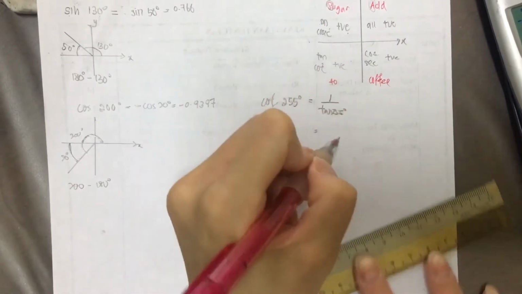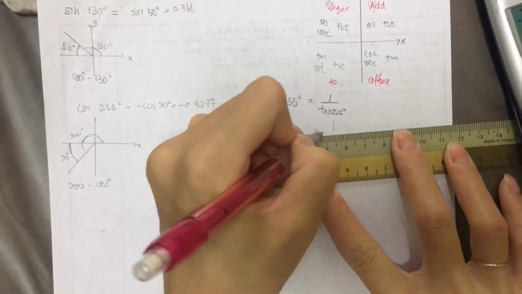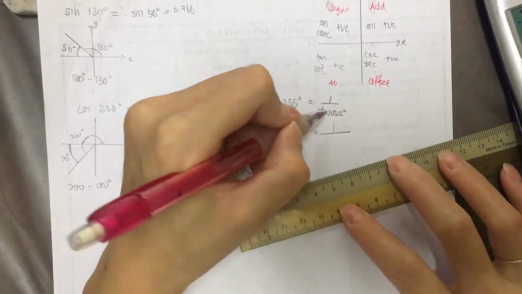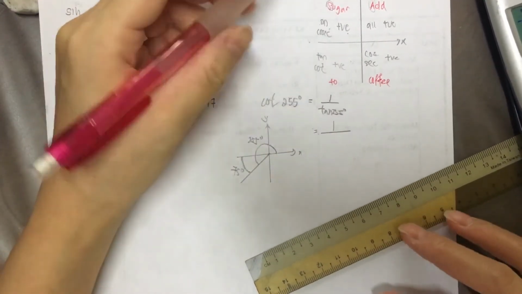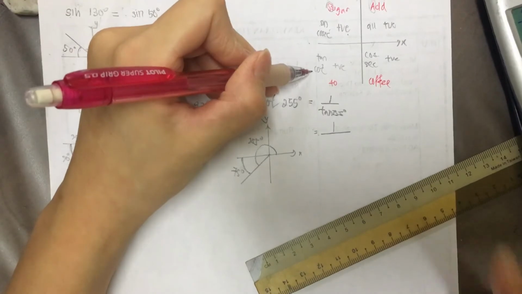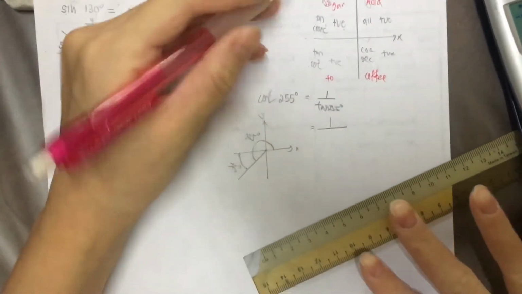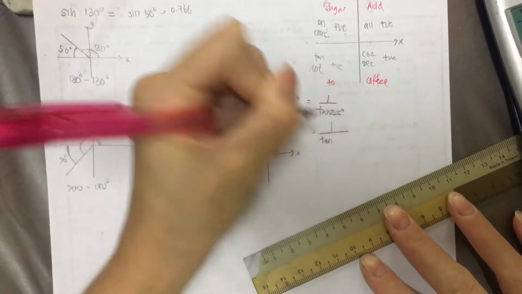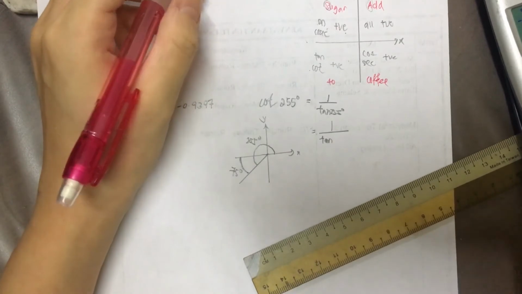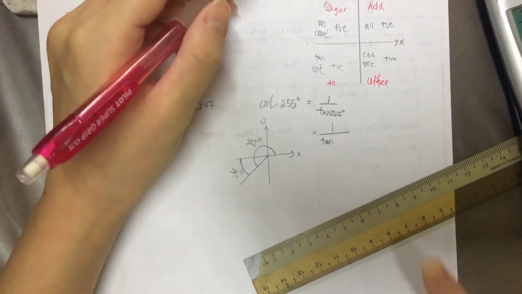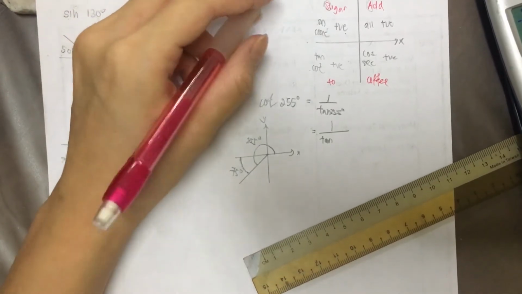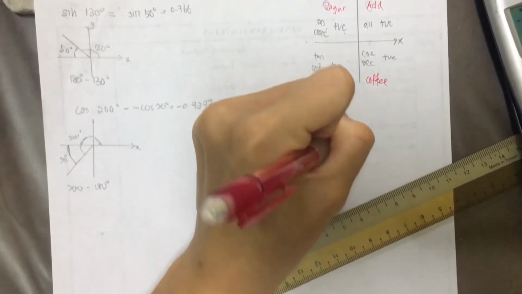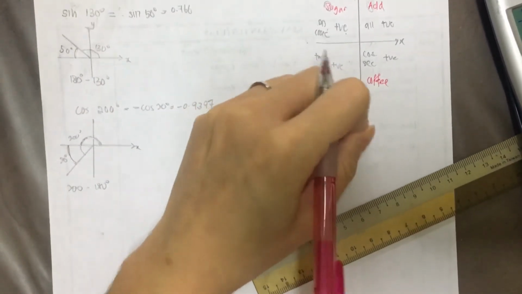Now, tangent 255 degree is in the third quadrant and is a positive value, so you no need to put a negative sign on it. So 255 is actually equivalent to your 75 degree.